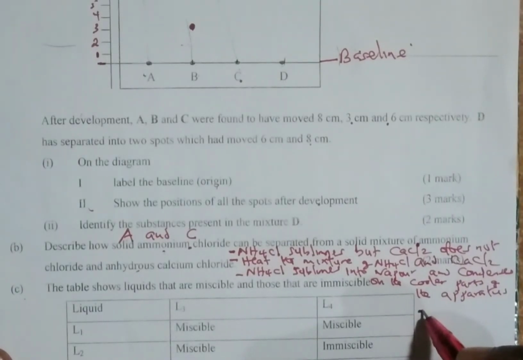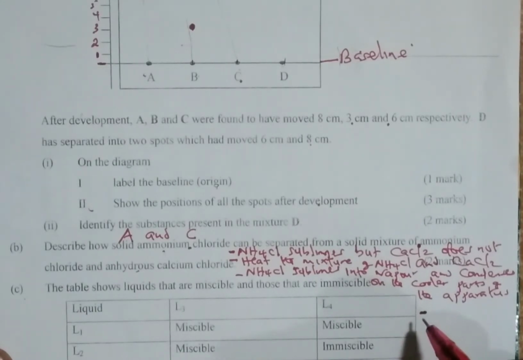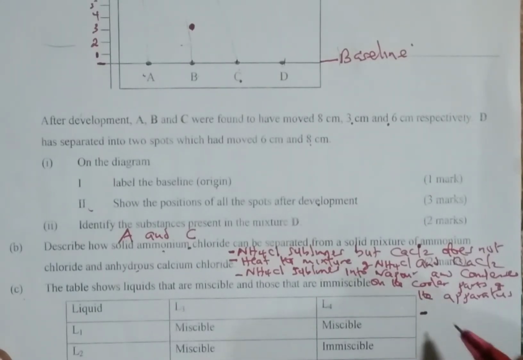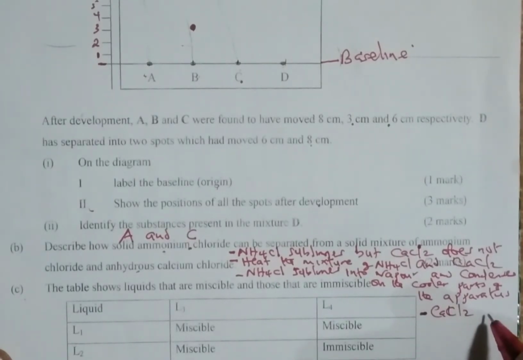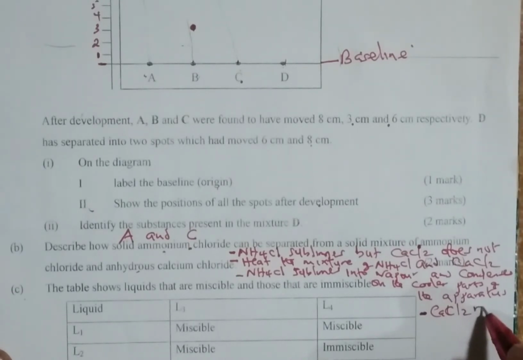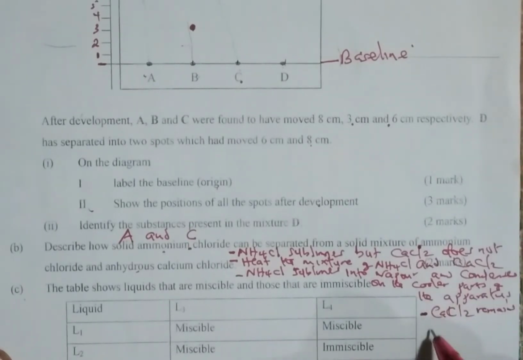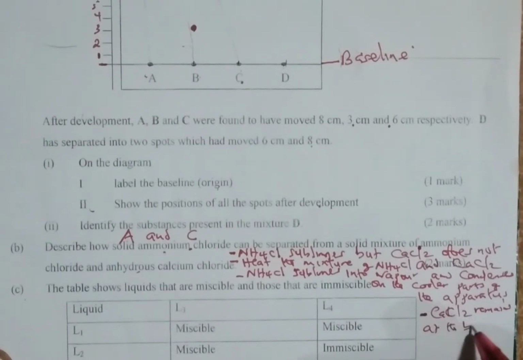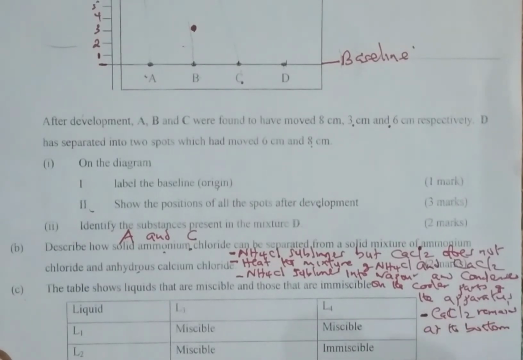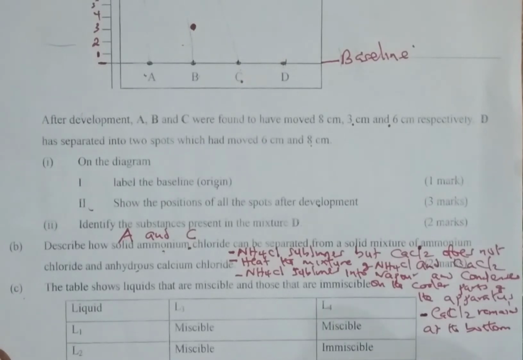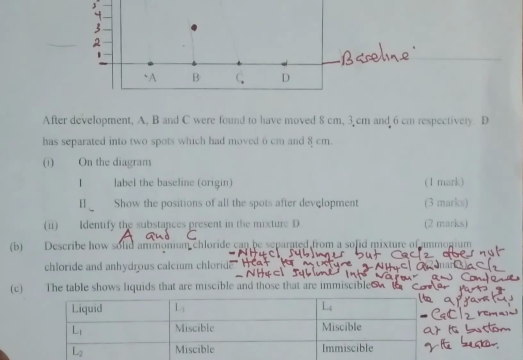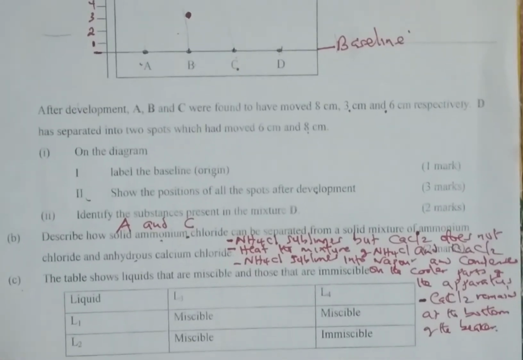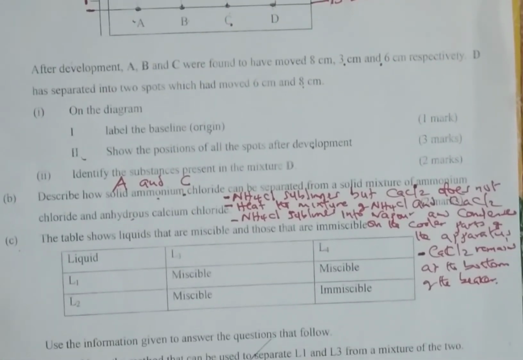Another point is that calcium chloride will remain at the bottom of the beaker. Calcium chloride, which does not sublime, remains at the bottom of the beaker, and by so doing the two would have been separated. We go to C.